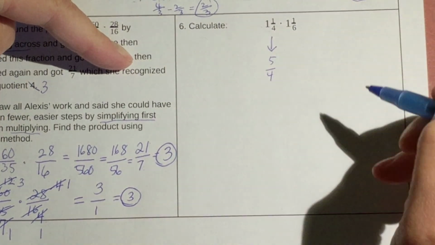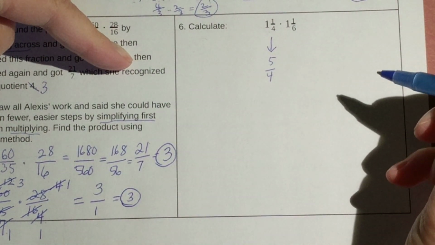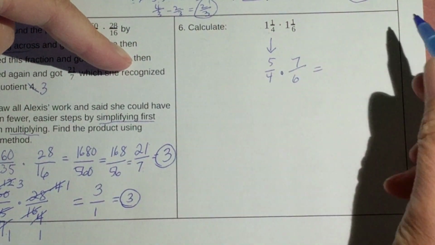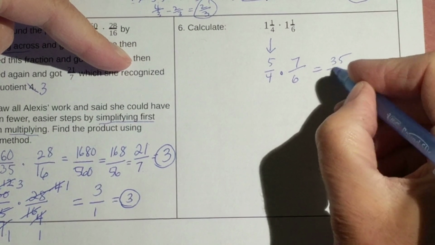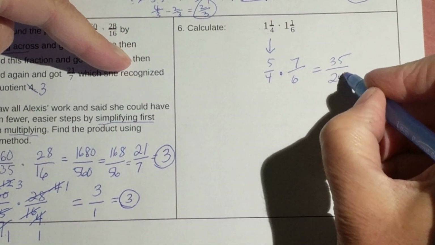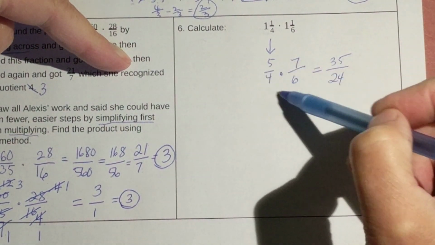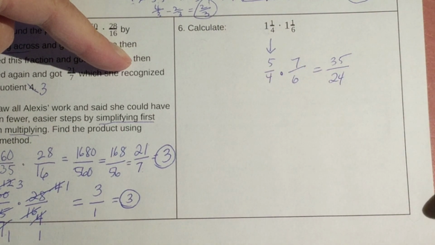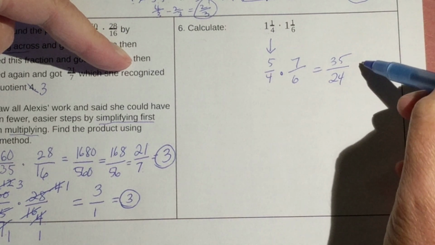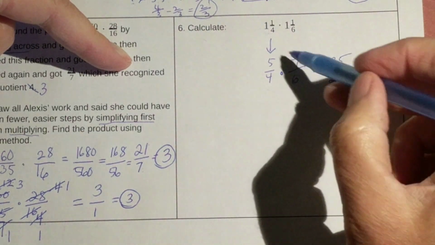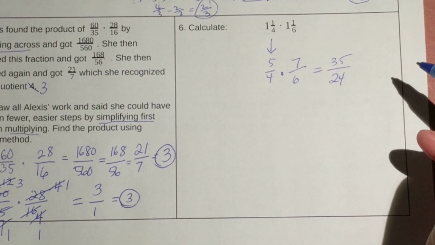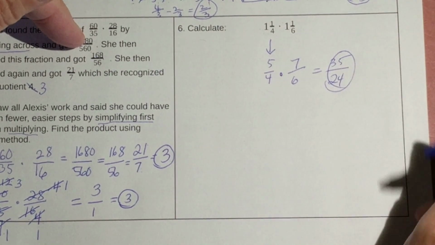And then this one converts to 7/6. Then you multiply across. 5 times 7 is 35. 4 times 6 is 24. And oh, we should have checked here to see if I could simplify anything, but I can't. There's no common factors. And so that's what you get, 35 over 24. You can't simplify this because you couldn't simplify here. If you want to change it to a mixed number, you can, but you don't need to because you're done. And that's it.